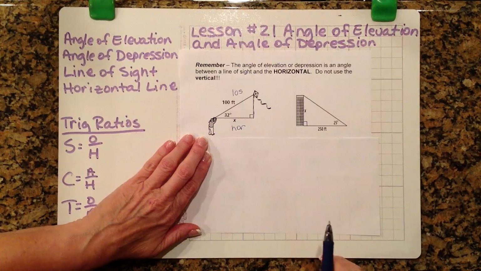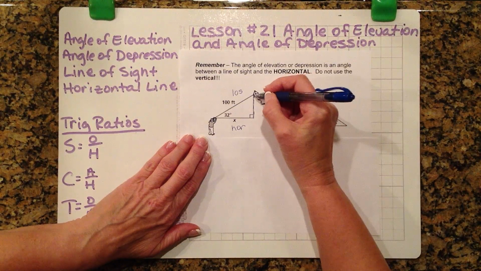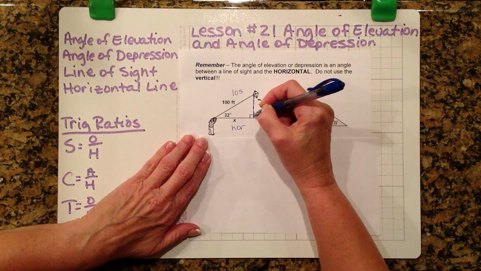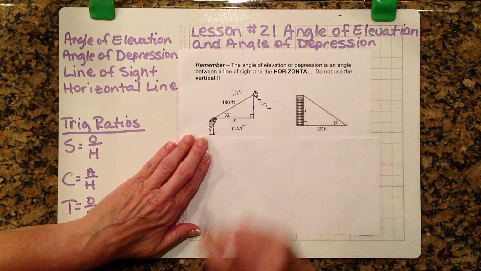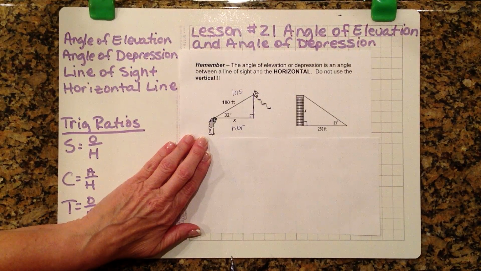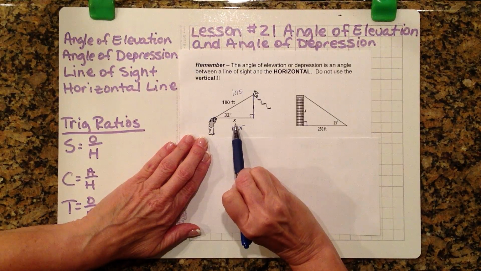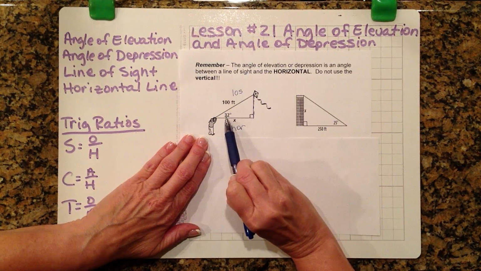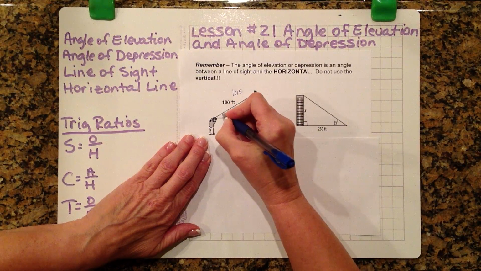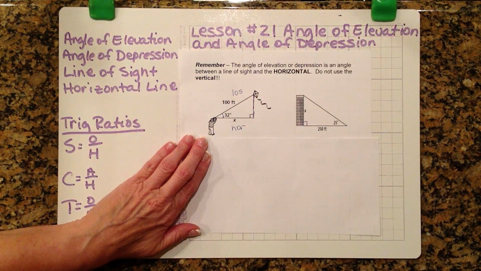That's the horizontal line. Now, if I go dot, dot, dot, dot, dot, I can create a nice little right triangle right there. So I know what this is. I want to find out what this is. And I know that I've created an angle of elevation of 32 degrees.